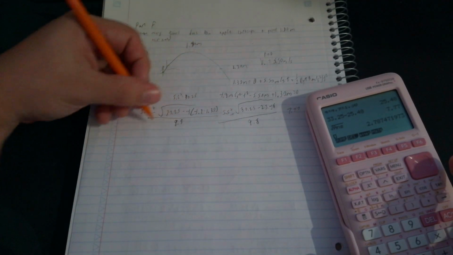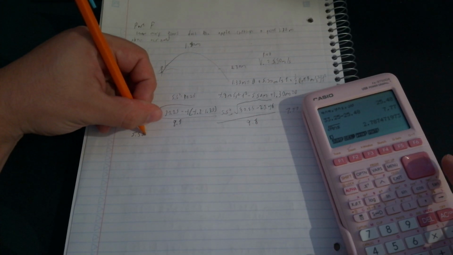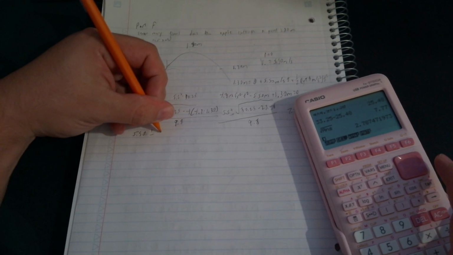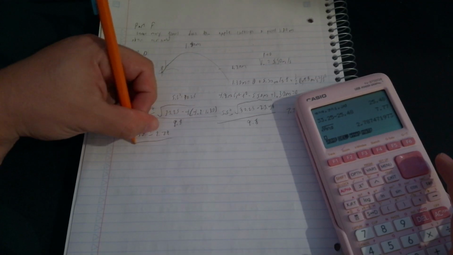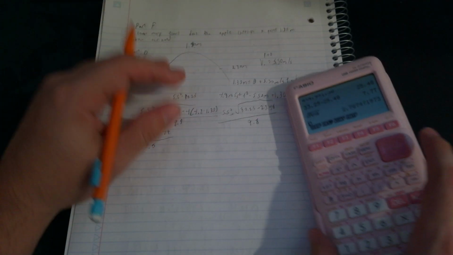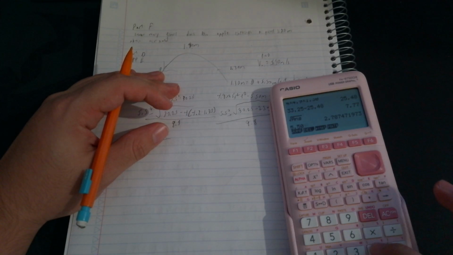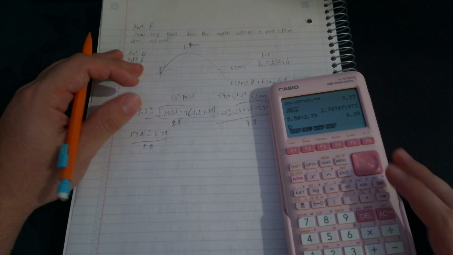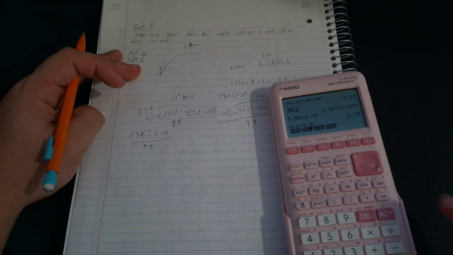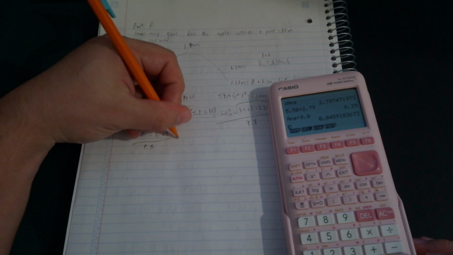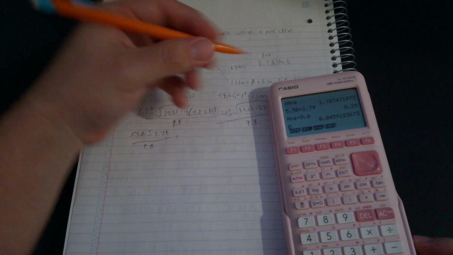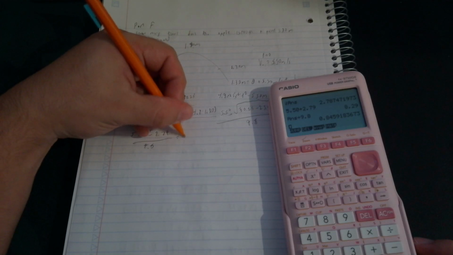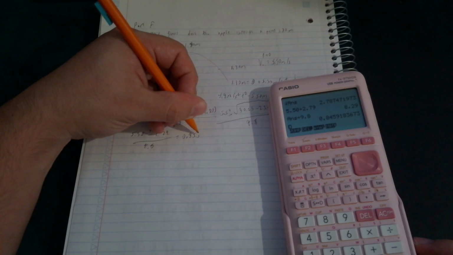So 5.50 plus or minus 2.79, all over 9.8. 5.50 plus 2.79 is 8.29, divided by 9.8, which is 0.85 seconds.